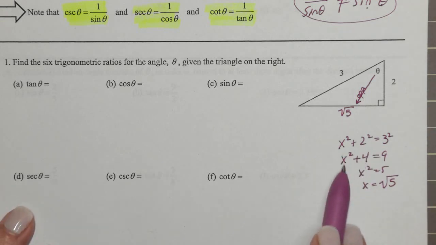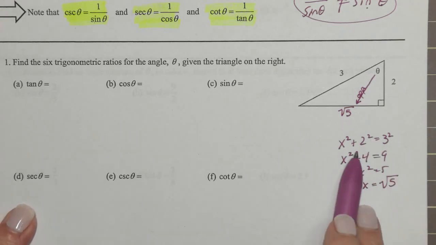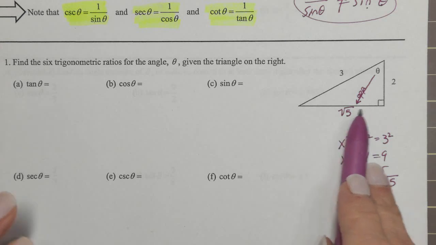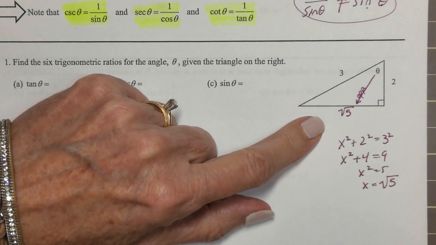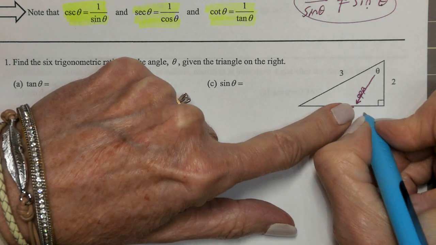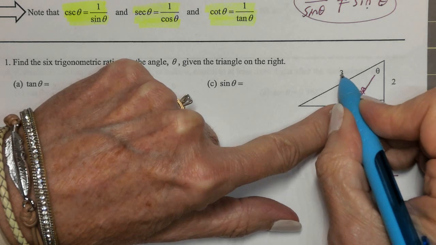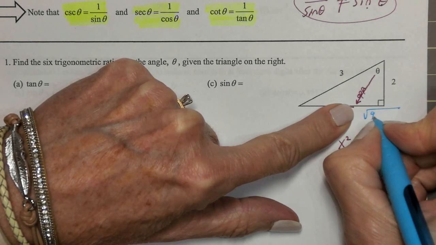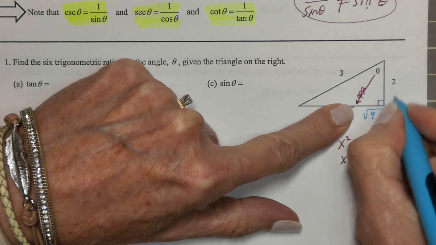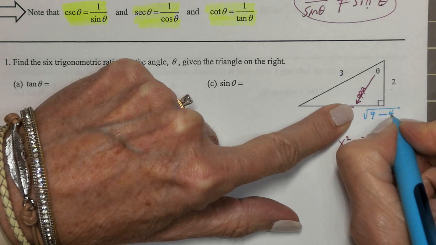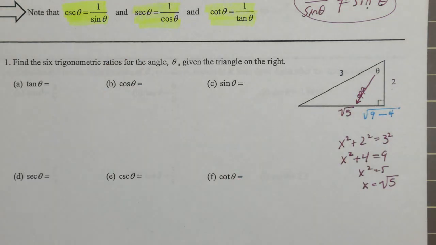Now, I would rather you not go through 4 steps to get that. Think to yourself, this length is the square root of the square of the hypotenuse minus the square of one of the legs, square root of 5. Okay?